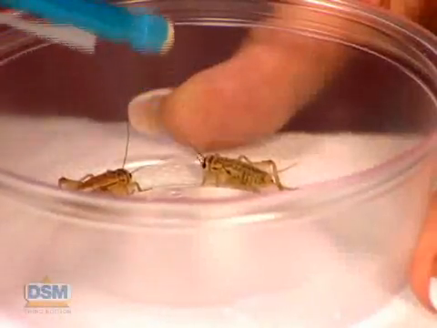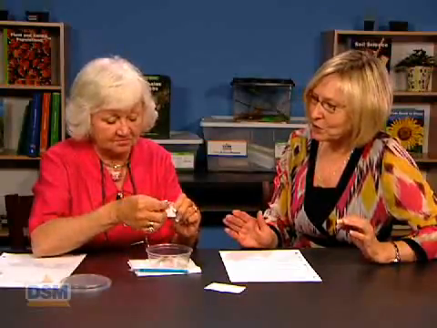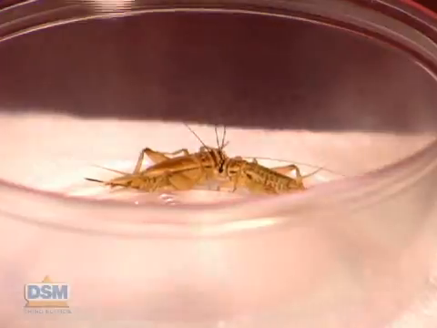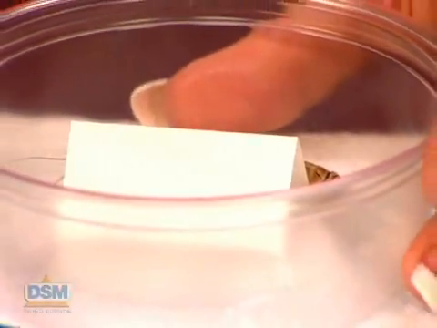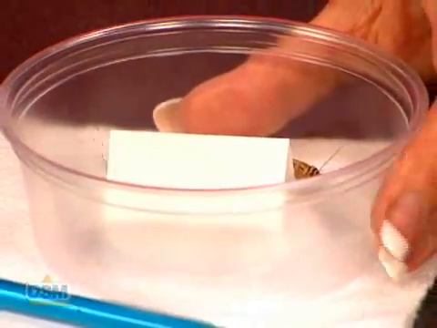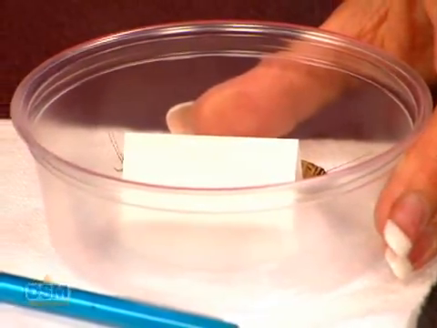Well, we're going to see what happens then if we take a piece of this 5 by 5 centimeter square paper and fold it into a tent and put it in with the crickets. What do you think they're going to do? Well, I just put it in there and they moved a little bit, but I don't know. They might crawl around it, crawl over it, crawl under it.